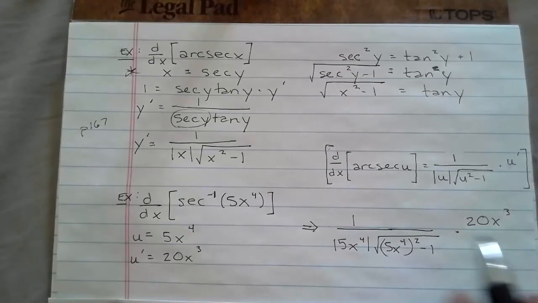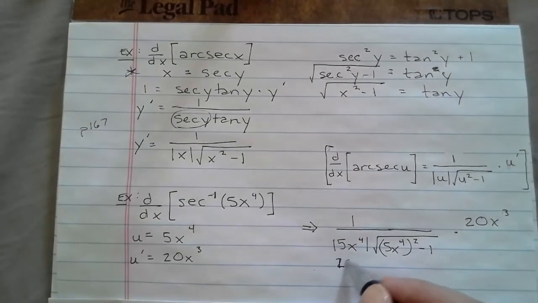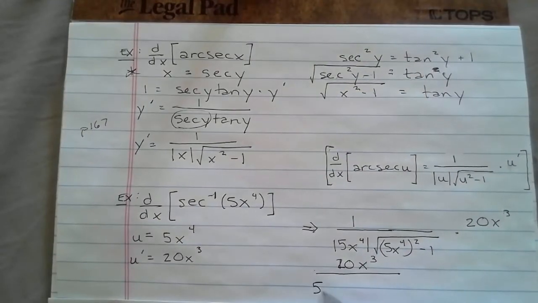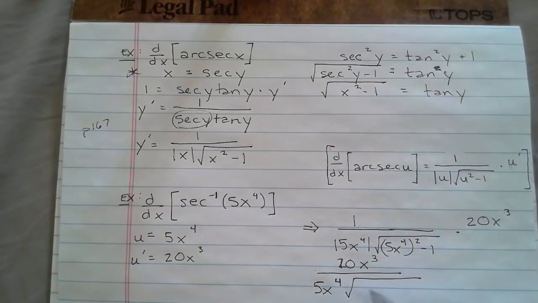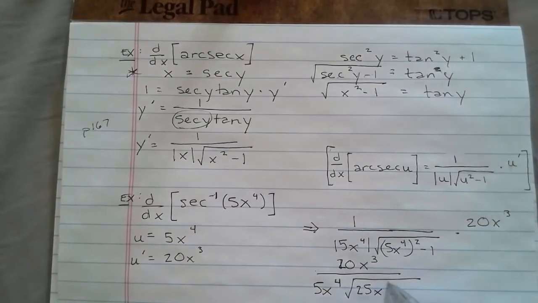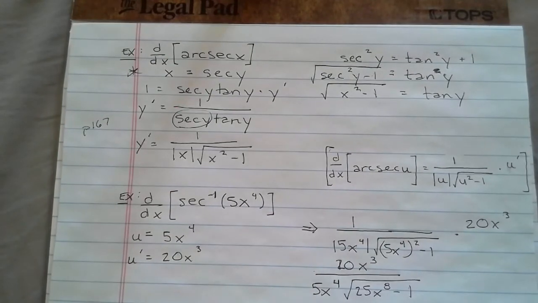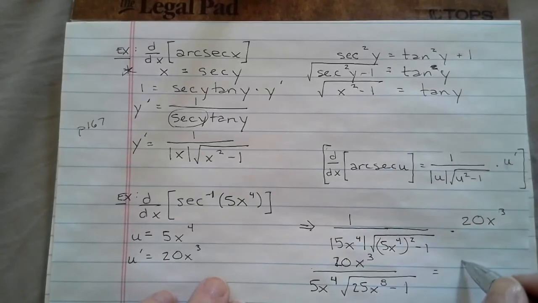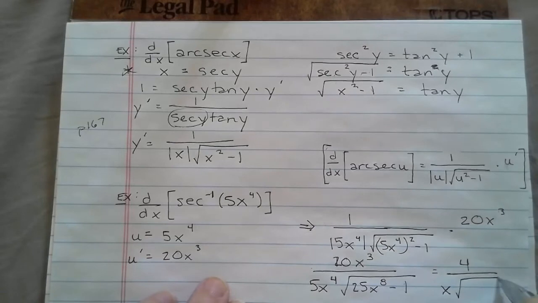The idea that 5x to the 4th is always positive, and that we could put our 20x to the 3rd up here. 5x to the 4th doesn't require absolute values. This could certainly be changed to 25x to the 8th. And you could do some reducing here for a final, probably more matchable answer would be a 4 up here and an x down here.